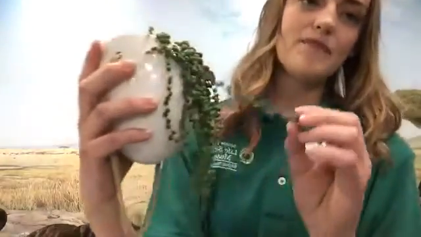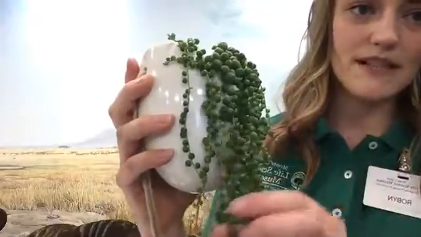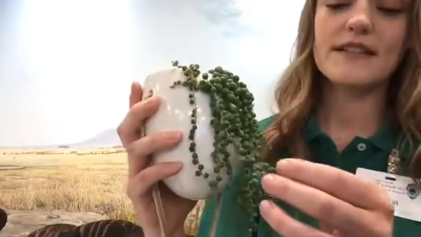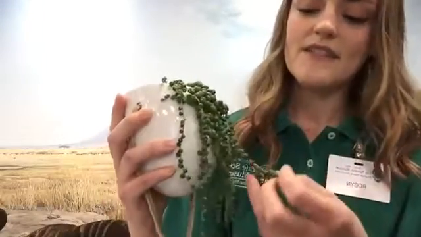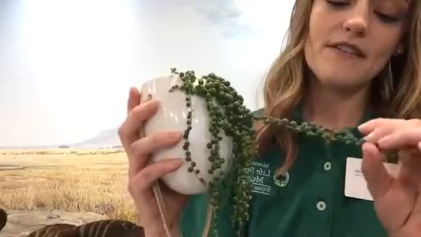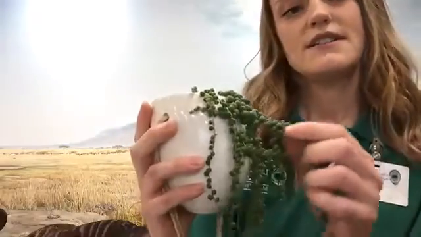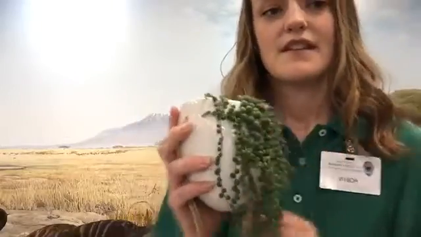And you'll see it gets the name string of pearls because it has these circular little balls on the stems. And those little circular round things are modified leaves. And these leaves are modified so that they have the best water storage. So they're able to keep lots of water stored up inside their little leaves there.